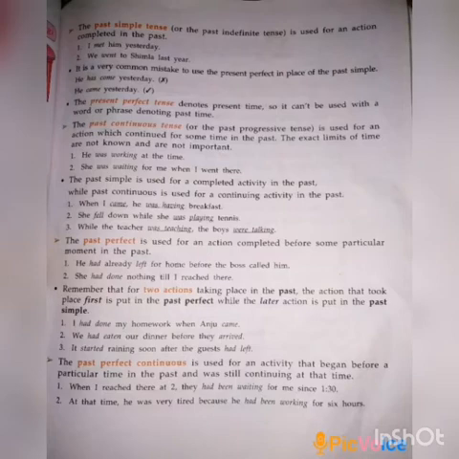So next is past perfect. It is used for an action completed before some particular moment in the past. Examples are, he had already left before the boss called him. She had done nothing till I reached there. So these actions are already completed before some particular moment in the past.